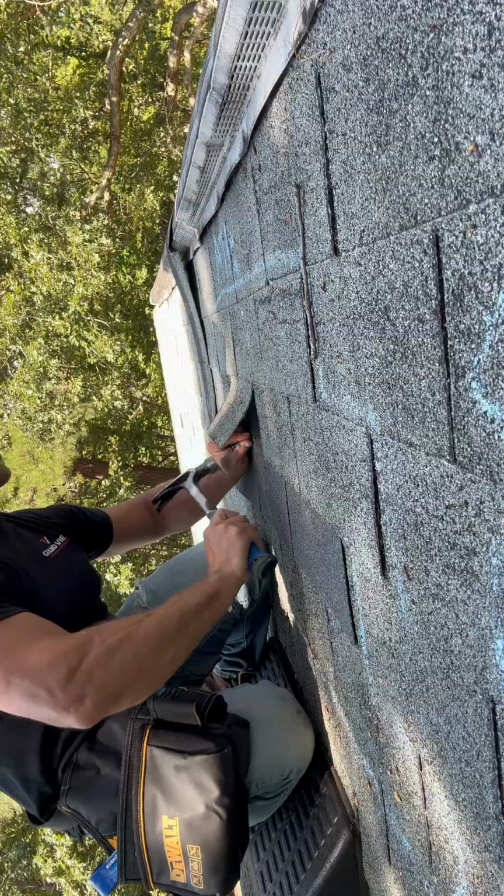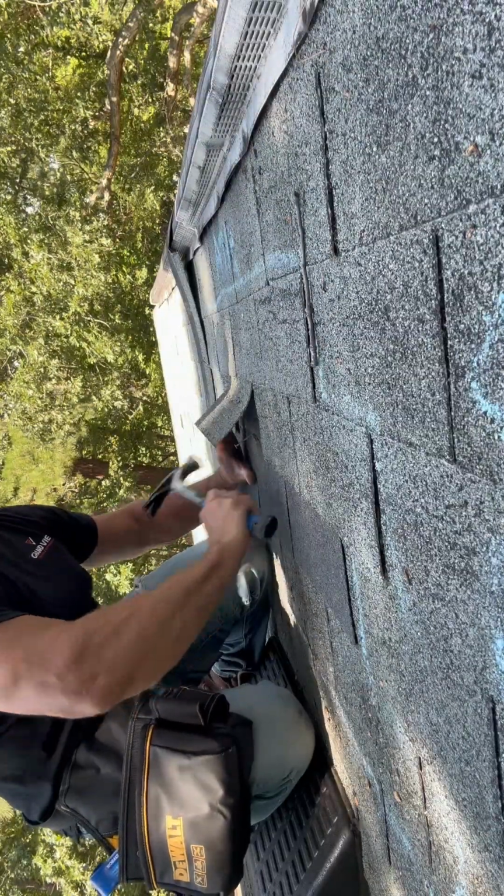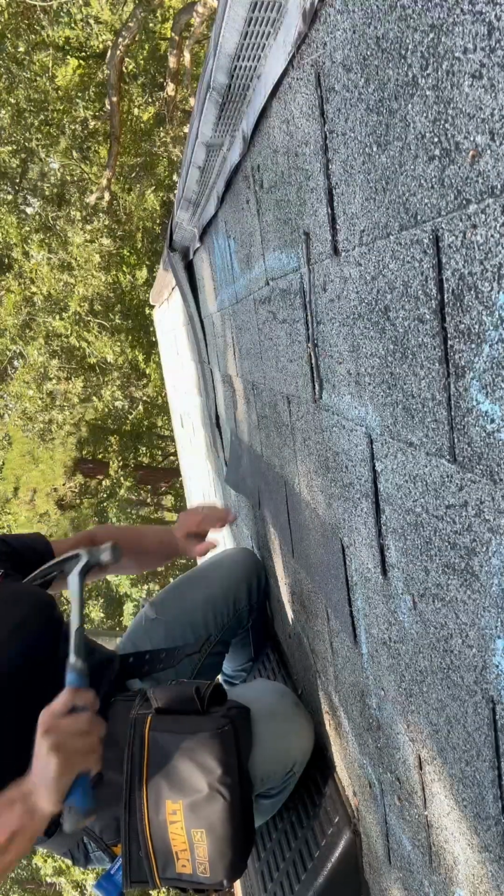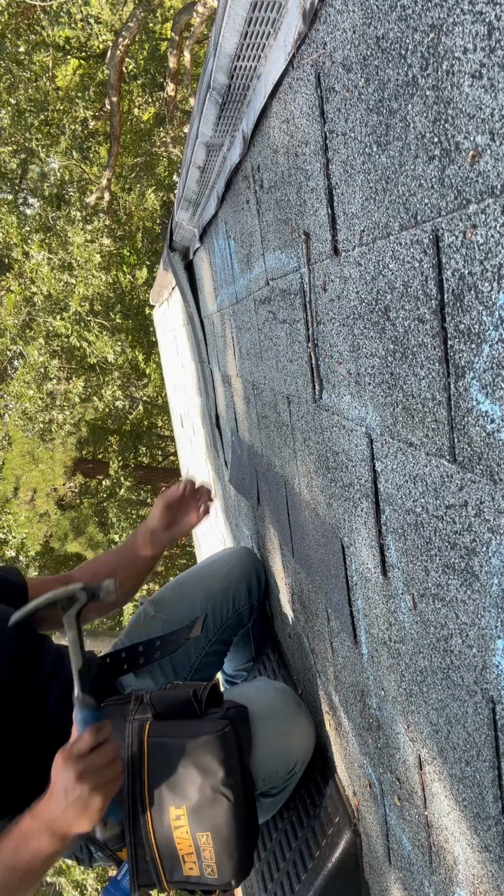Still being careful not to lift the tabs more than 30 degrees, to not cause more creasing than there already is.